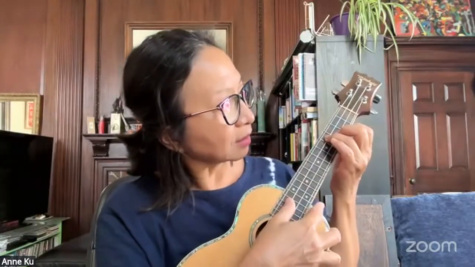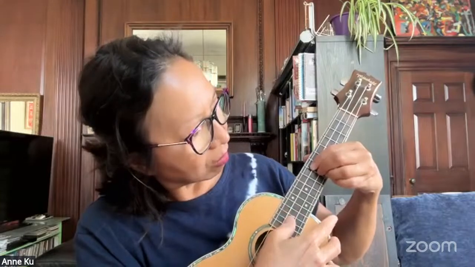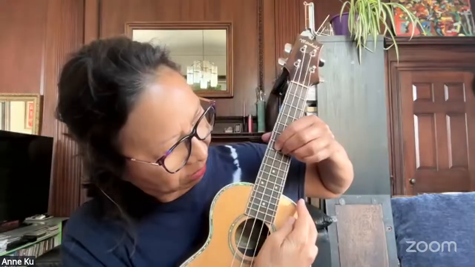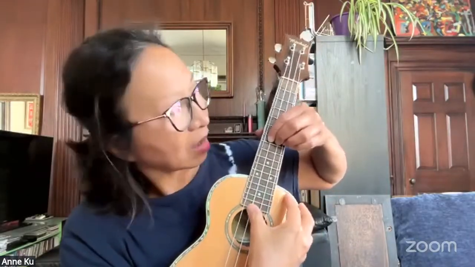So I could play the E minor just by doing this and skip the G string. So by the same token, this is also an E minor, which is 0 7 7 7. That's an E minor chord on the 7th fret.